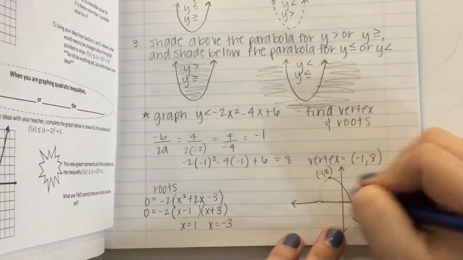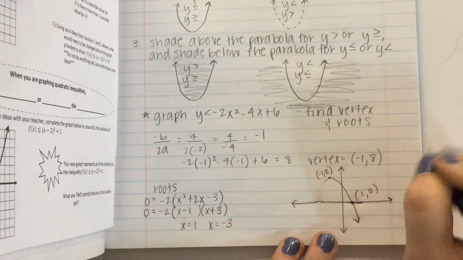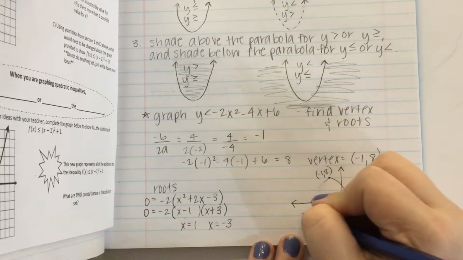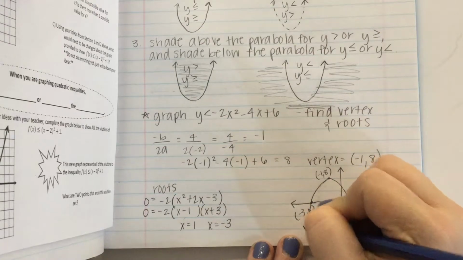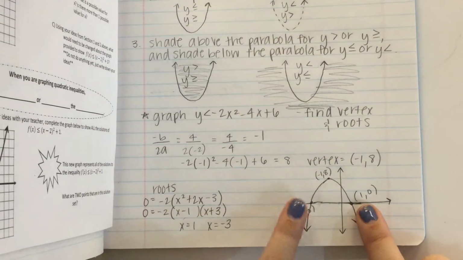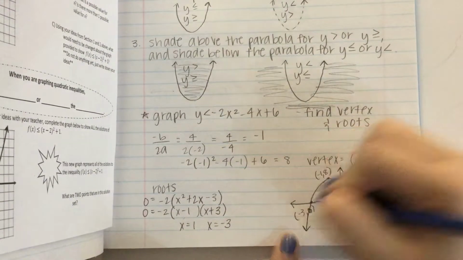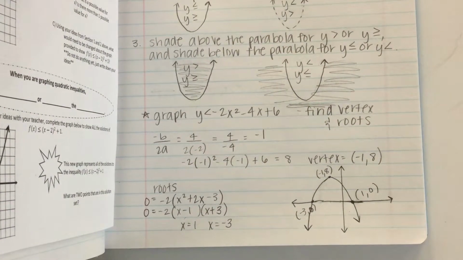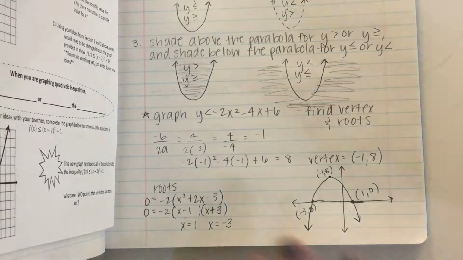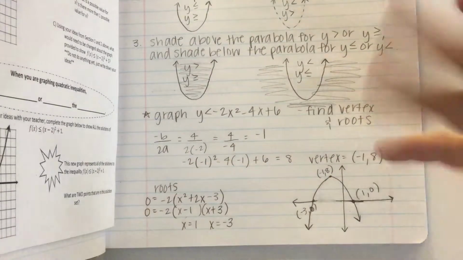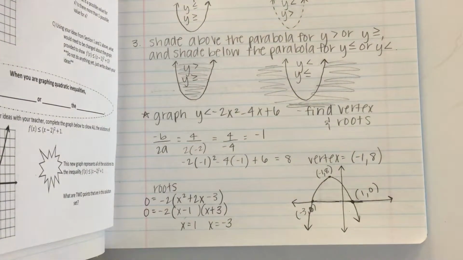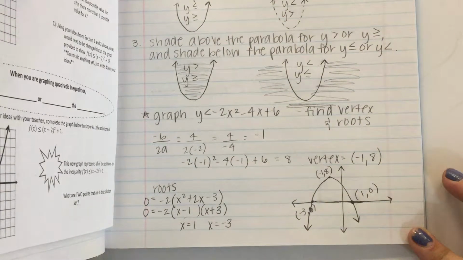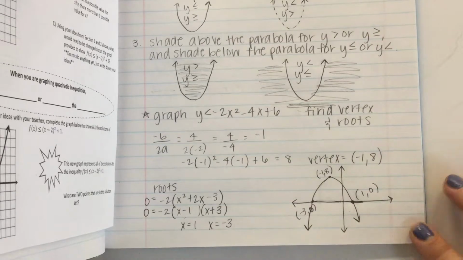Well, the vertex is not a root. These are your roots, right? 1 and 0, negative 3, 0. Okay, so now we have the parabola graphed, hopefully. It may not be perfect, but that's okay. Do you guys follow me so far, up until this point?